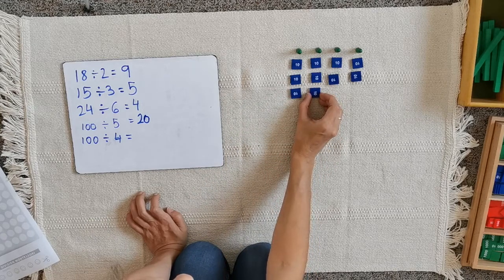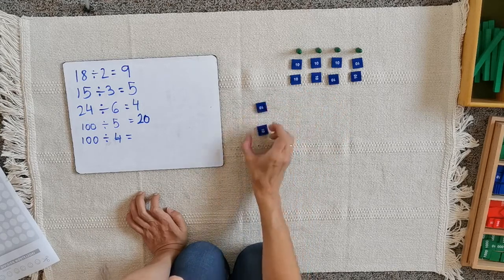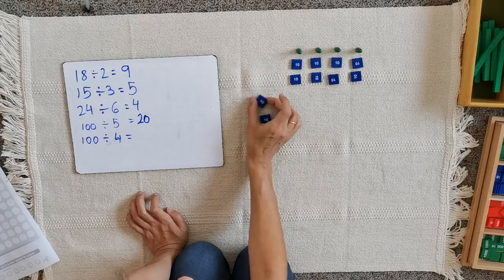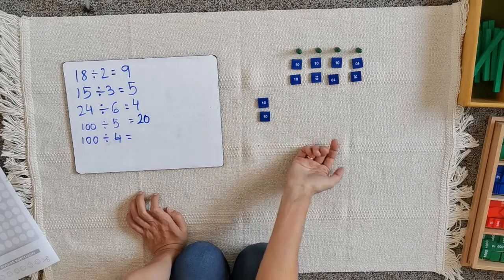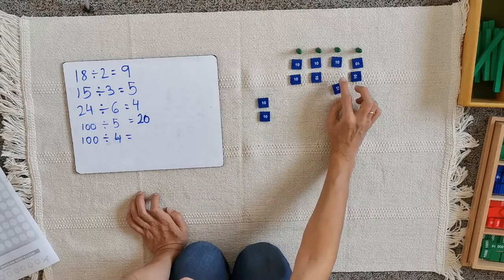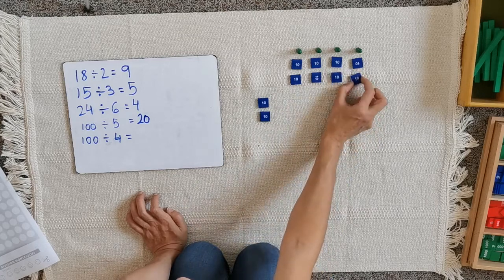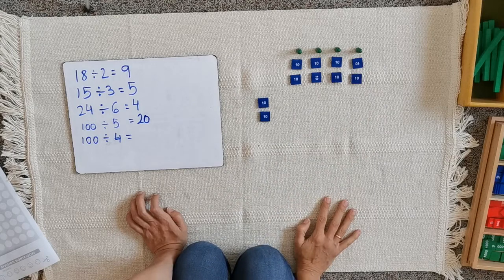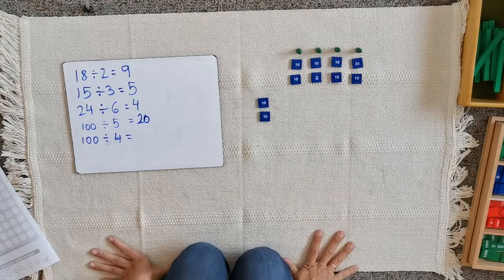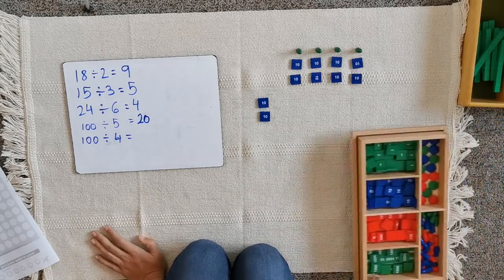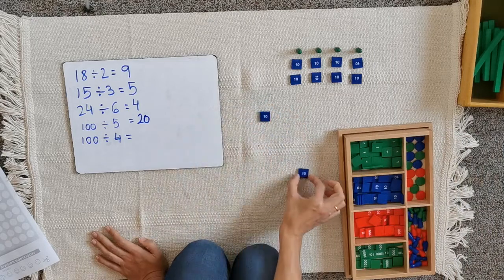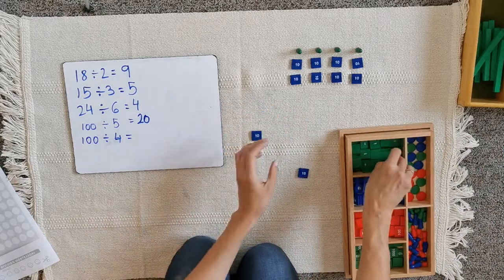Now I have just 2 tens, and I need to divide by 4. Remember that all the parts need to be equal. What can we do? Exactly, guys, you need to trade again. I'm gonna trade this 10 for 10 ones.